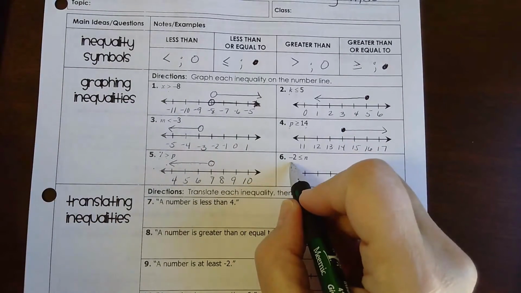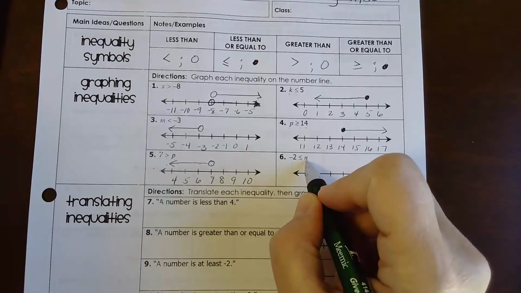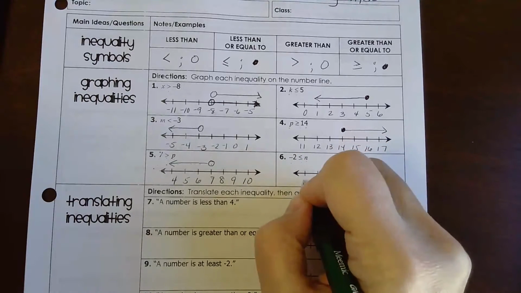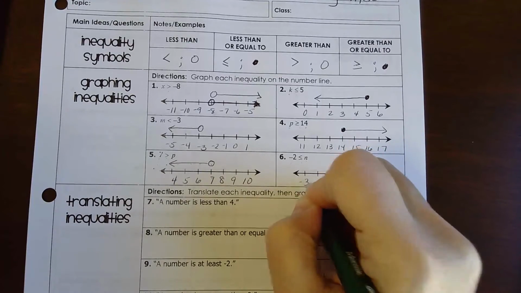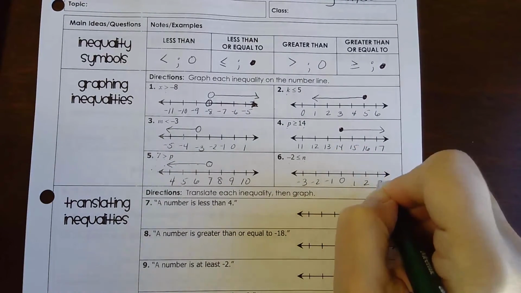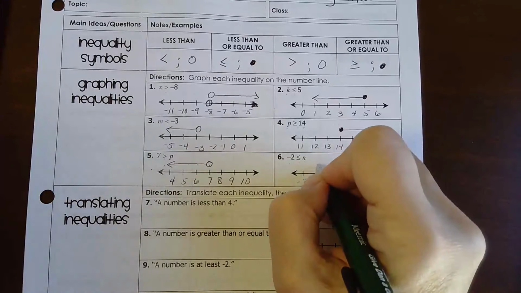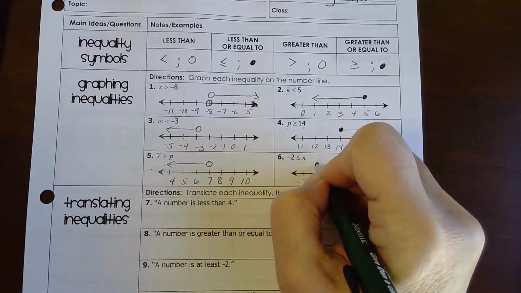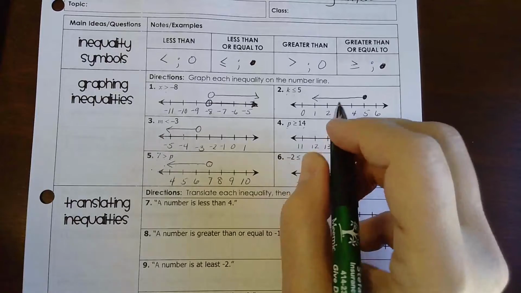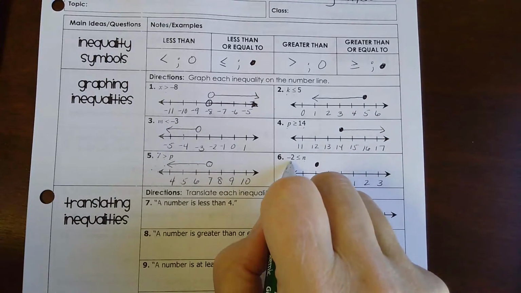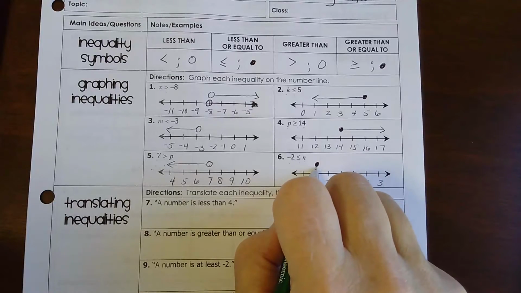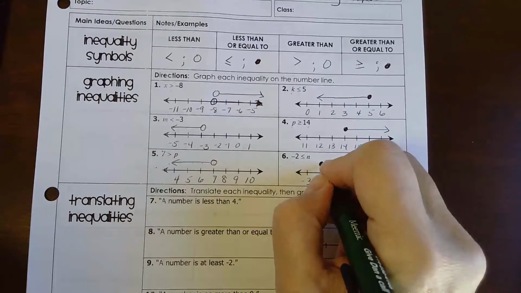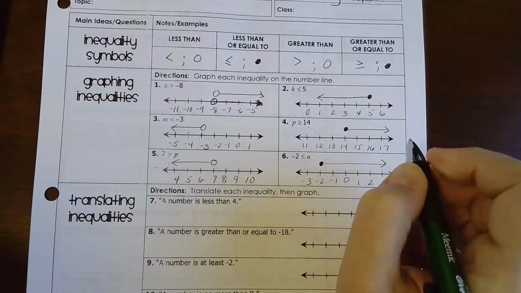So here we got -2 is less than or equal to n. So we need a -2. Put 0, -1, -2, -3, 1, 2, 3. It's a less than or equal to, so we're going to have a closed circle at -2. But this is saying -2 is less than all the numbers we're going to have. Well, here's -2. These are all the numbers we're going to have because it has to be less than.